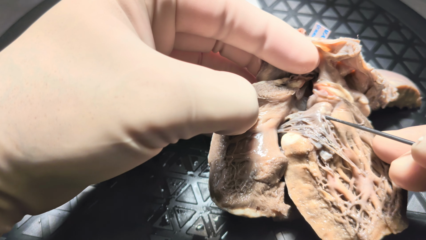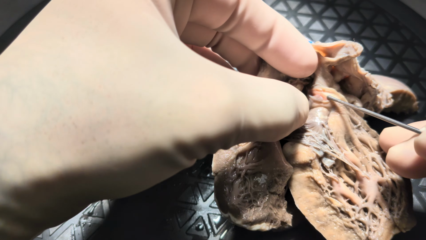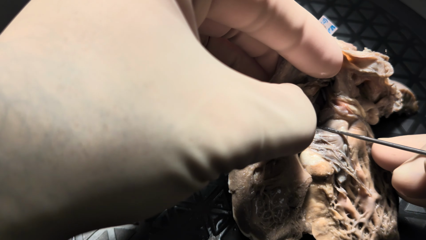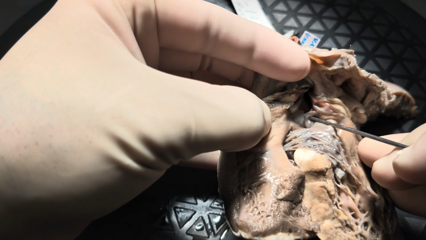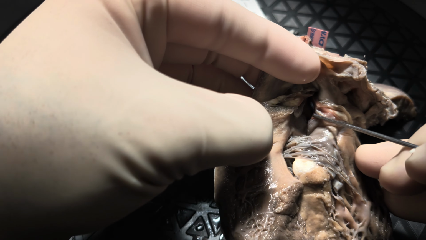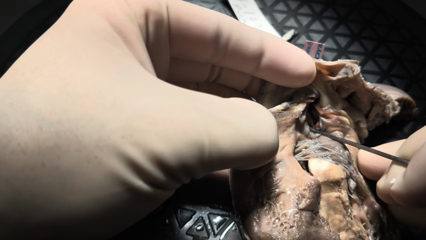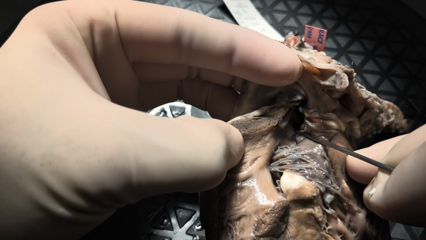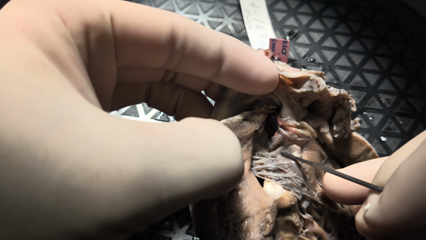A little bit of endocardial fibroelastosis here. And then here we come across another arterial valve, also with 3 leaflets, 1, 2, 3, and 3 sinuses. It's hard to really see, but there is a coronary that we can see arising from here, consistent with an aortic valve.